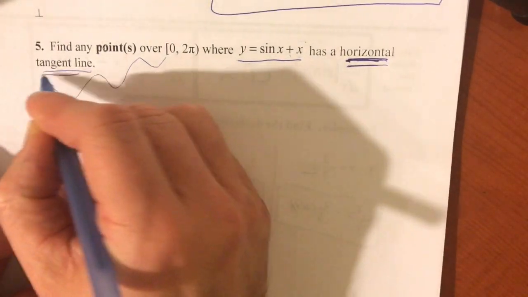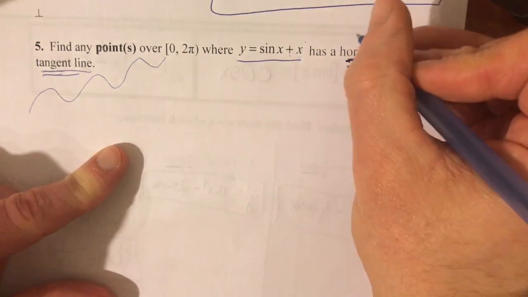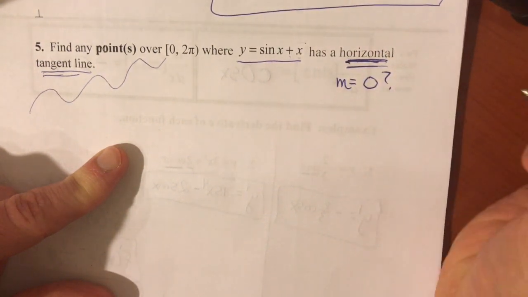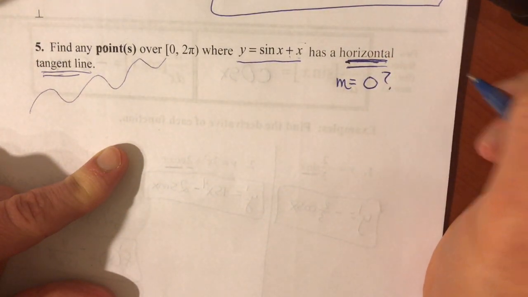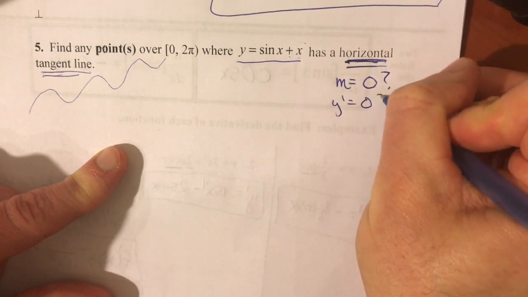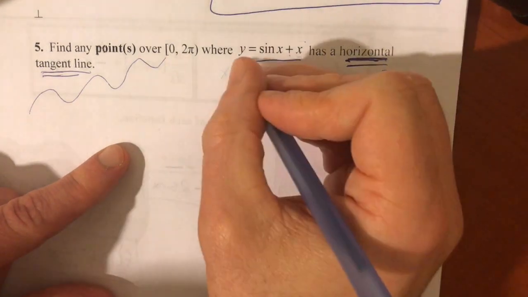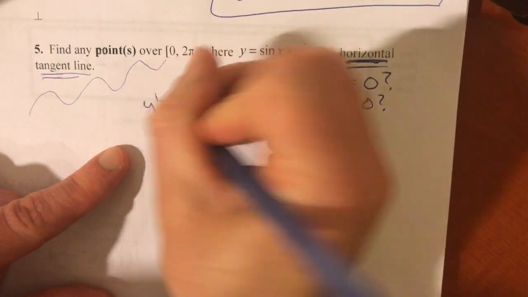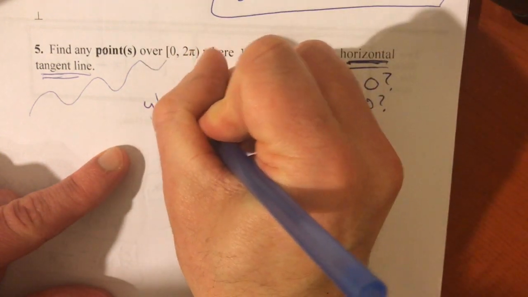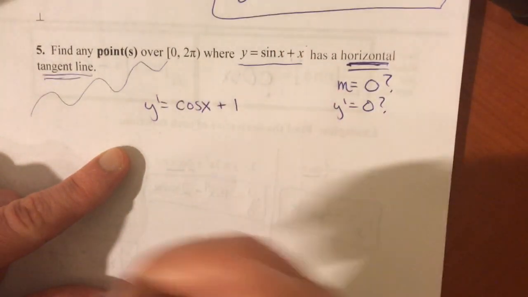It doesn't matter what function they give us, and they're going to ask this over and over again. When does it have a horizontal tangent line? That is really saying, when is the slope 0? Or in other words, when is the derivative, or y prime, equal to 0, right? Because the derivative gives you the slope. So let's find that derivative. Y is sine x plus x, so y prime is, derivative of sine is cosine, derivative of x is 1.